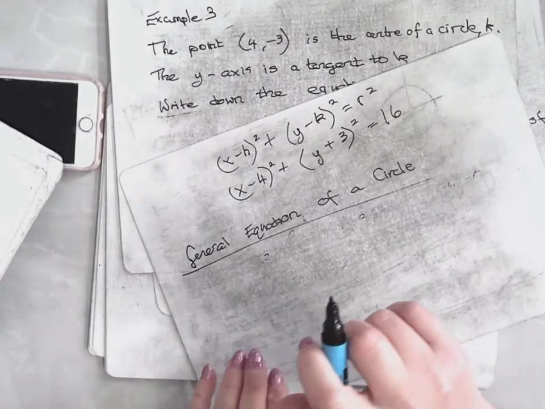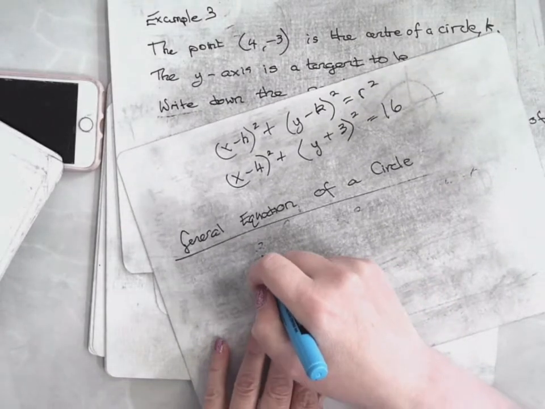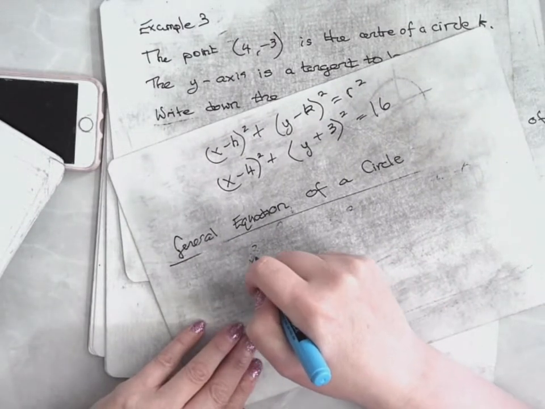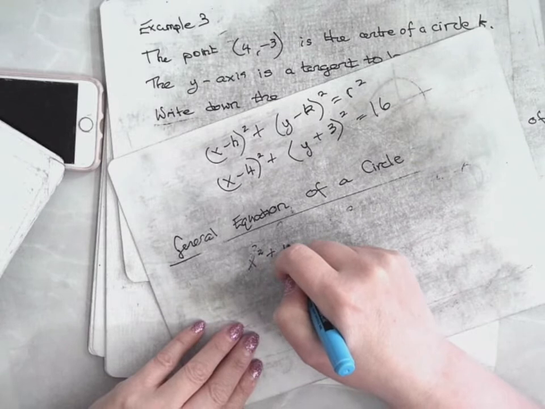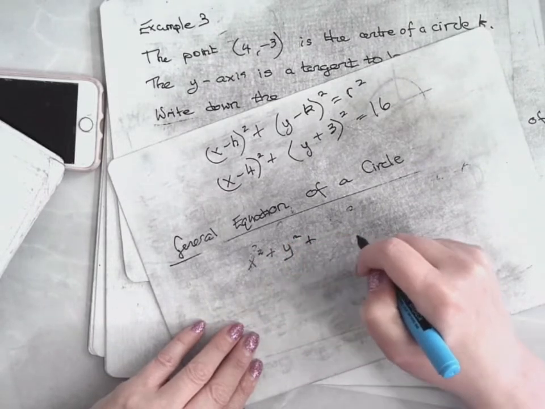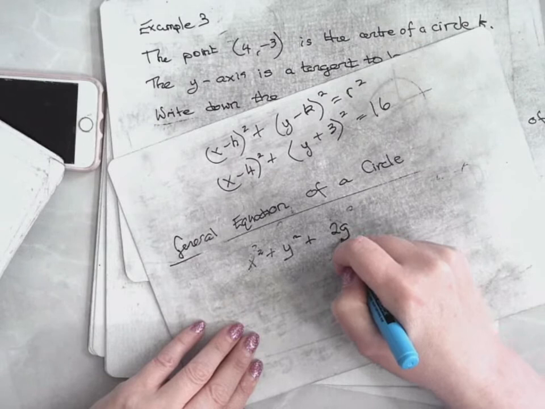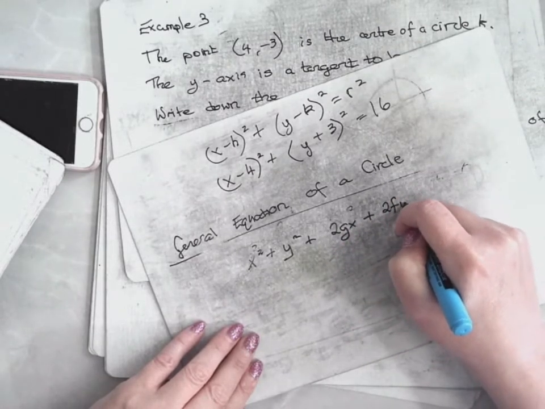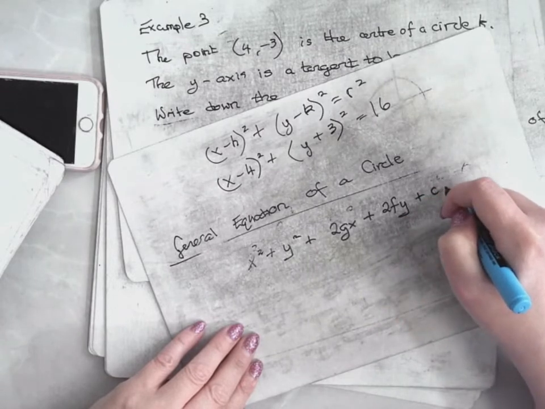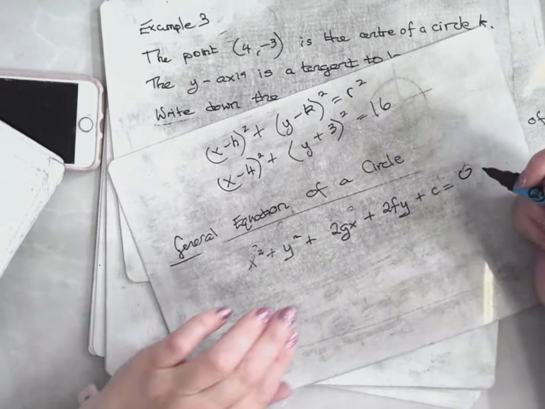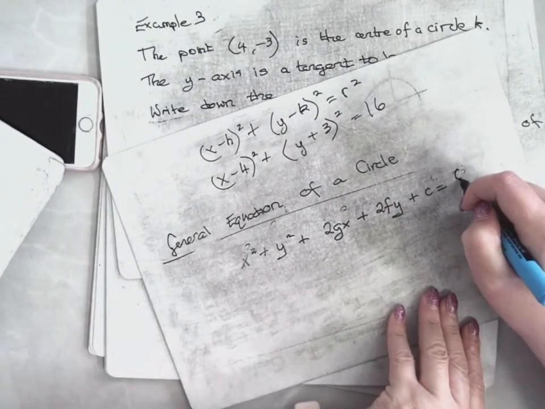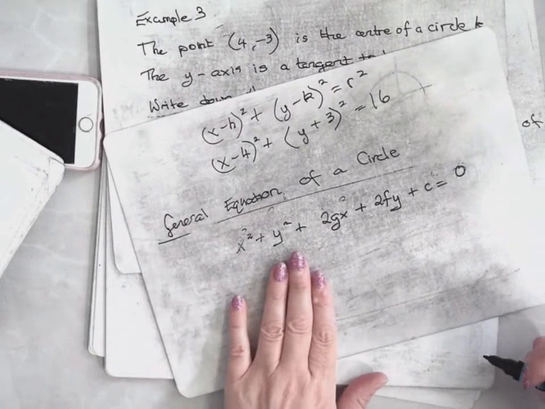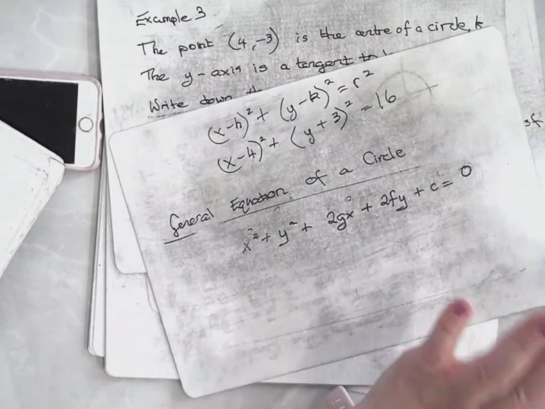So the general equation of the circle is x squared plus y squared plus 2gx, I'll explain why I'm calling it 2gx in a minute, plus 2fy plus c equals 0. Sorry, that's a 0. That's called the general equation of a circle: the x squared term, the y squared term, the x term, the y term, the number equal to 0.